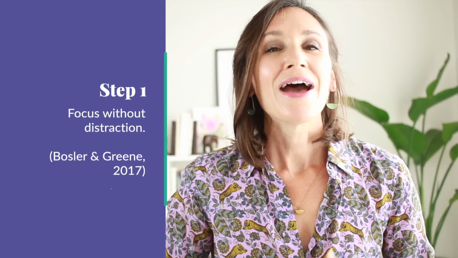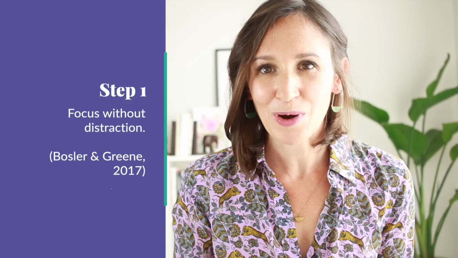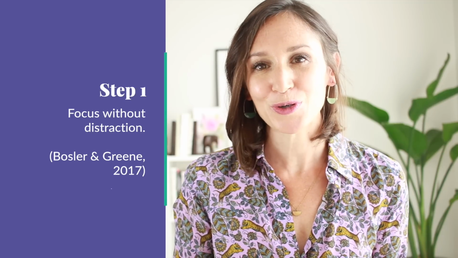So step number 1, focus without distraction. You and I both know that this is true for anything that we want to do well in our life. The more we can eliminate distractions, the better we're going to perform. The problem is, of all 4 steps, this one might be the most difficult. It requires the most self-discipline.